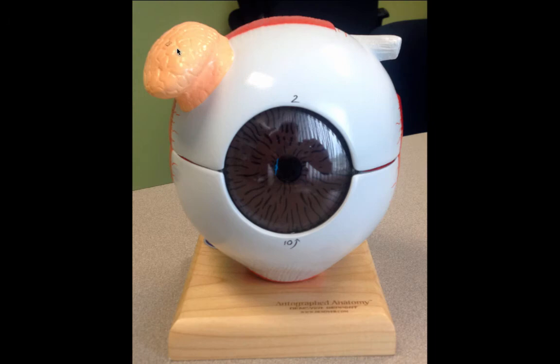Okay, please name this structure. It's in charge of producing your tears. Okay, that's going to be the lacrimal gland.